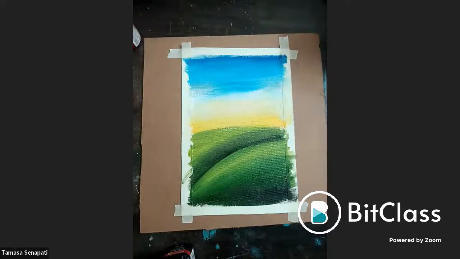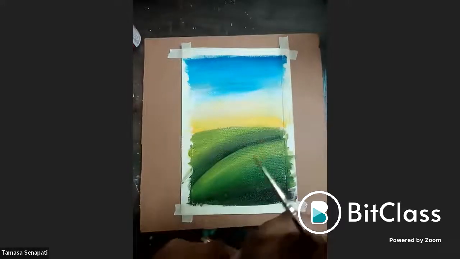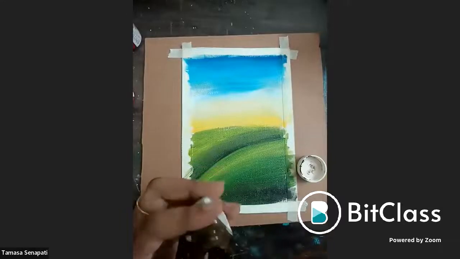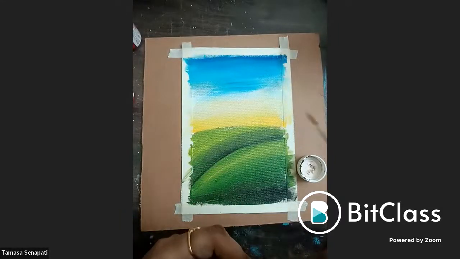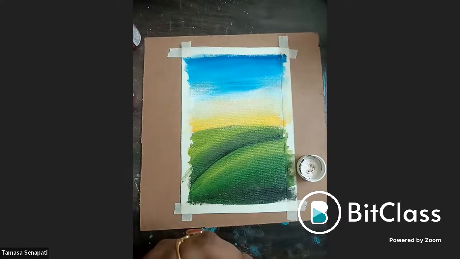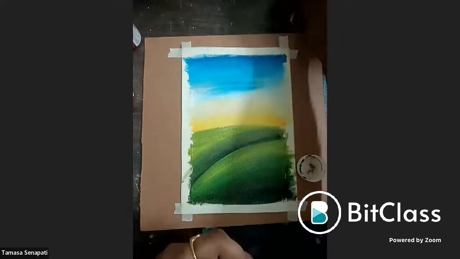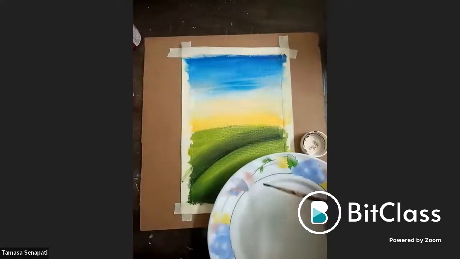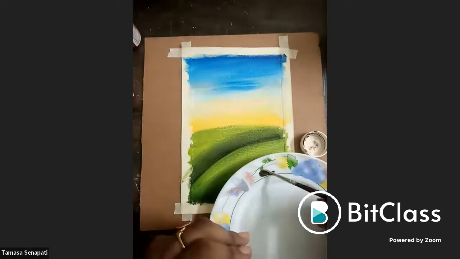Okay, so now I'm going to create some tree part here. For the tree part, you can take black color or you can take the darker brown tone. I'm going to take the darker brown tone. I'm showing you in my palette. Just take your darker brown tone.